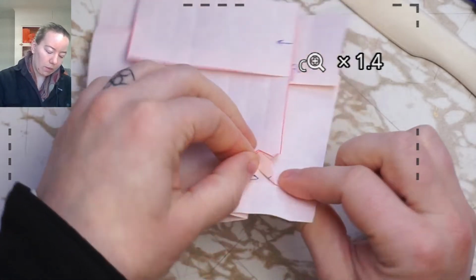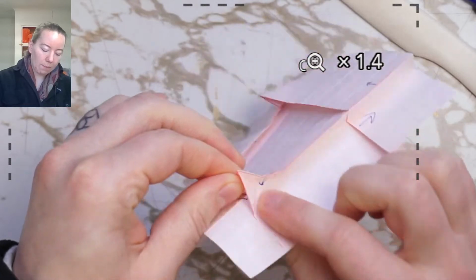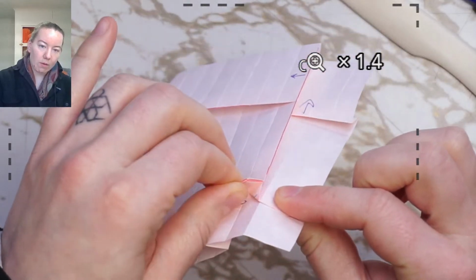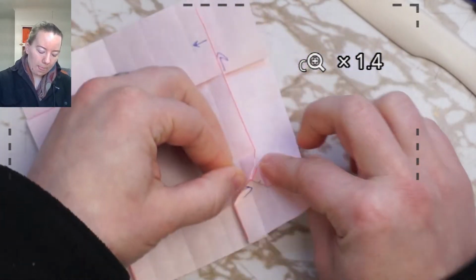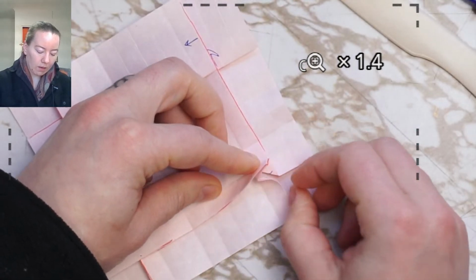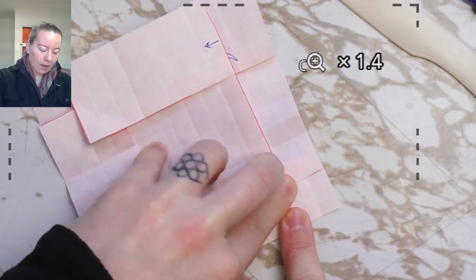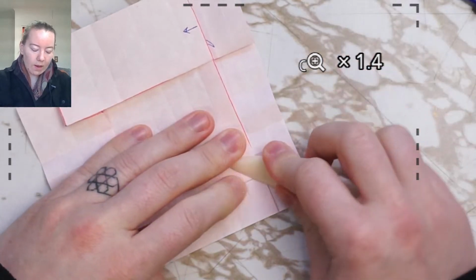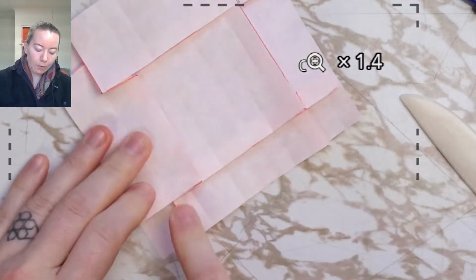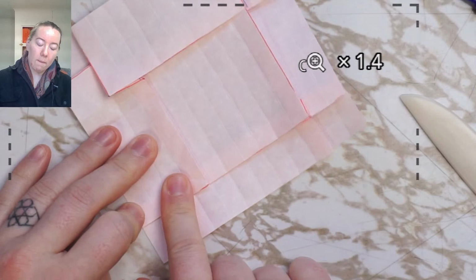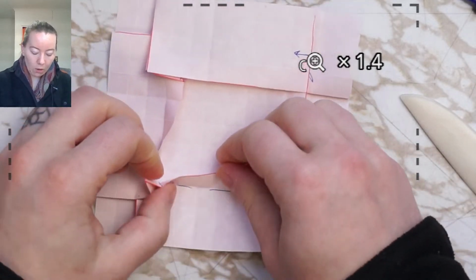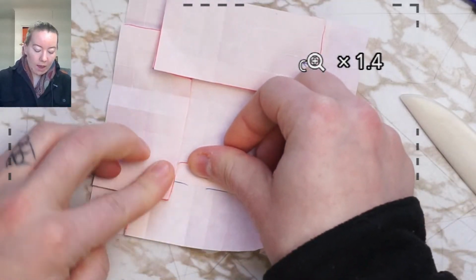And notice what I'm doing here. I'm letting this flap stick out as I bring the edge in. So this is a tactic we could have used for the odd intersection as well. We could have said, okay, it's just like an outer intersection.